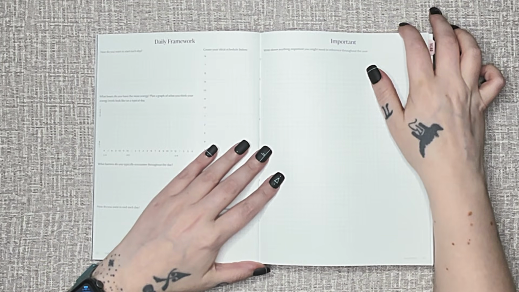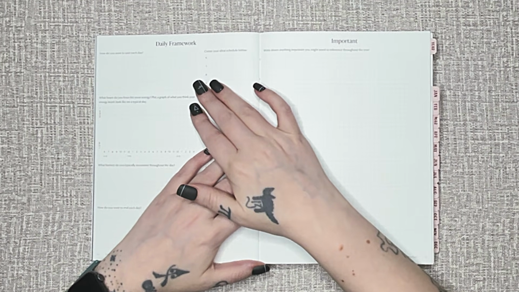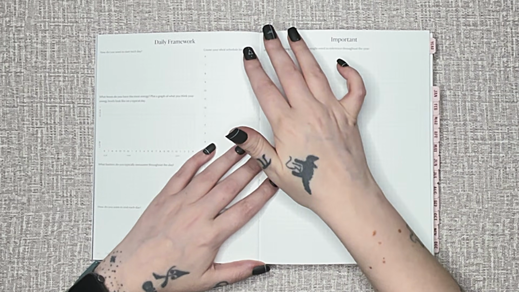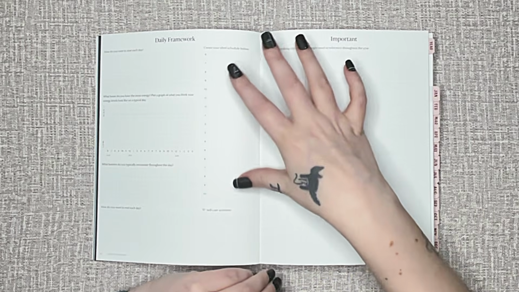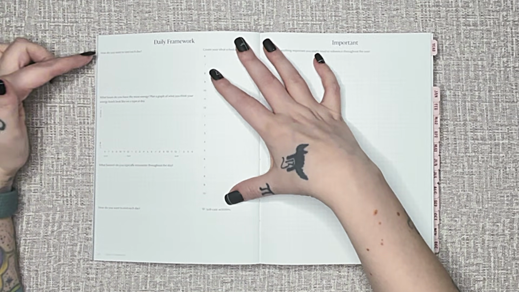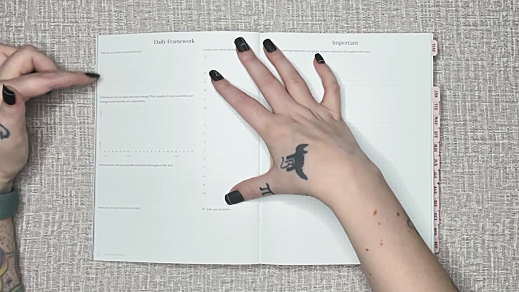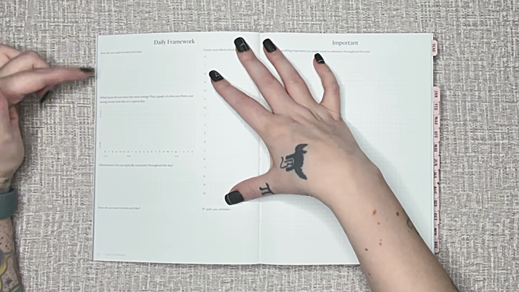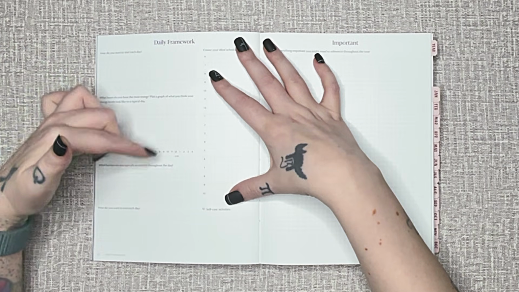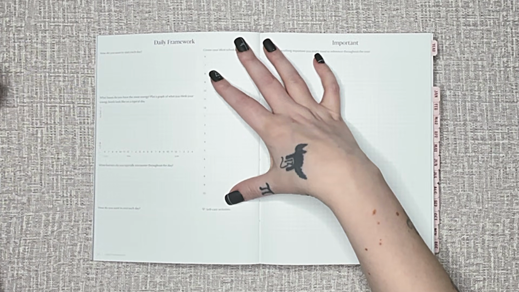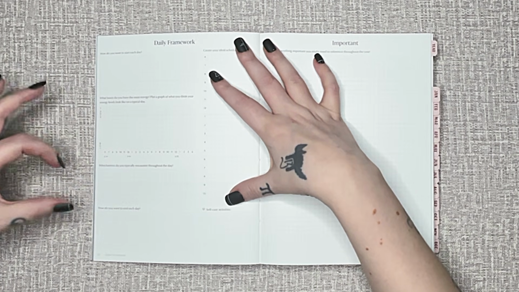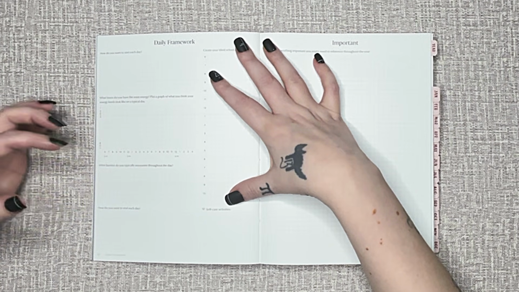Daily framework. I don't think this is going to apply to me, not for the health planner. It's how you want to start your day, create an ideal schedule. Now I'm just not going to use that. I mean, I could cover that with a sticker if it's just that bit I'm not going to use. How do you want to start your day each day? I do start my day the same way each day, so that can go in there. What hours do you have the most energy, and you graph it out. I guess that might be helpful. What barriers do you typically encounter throughout the day? Maybe I could focus that on health.